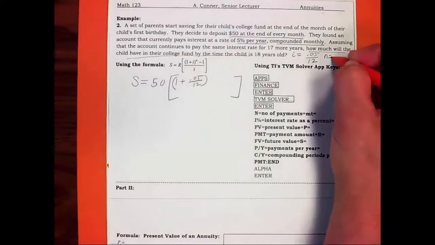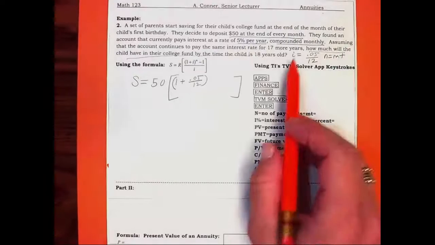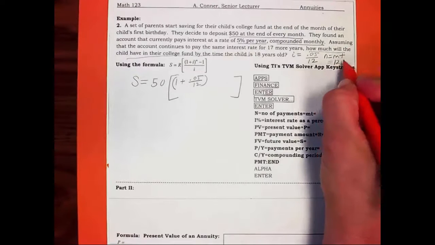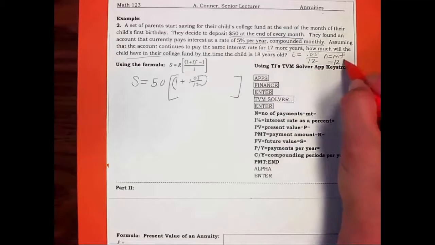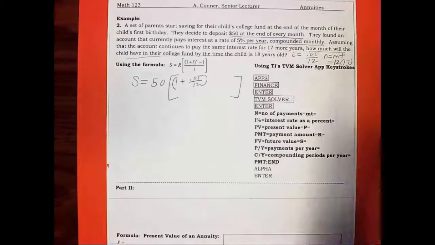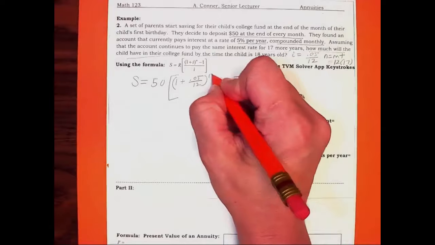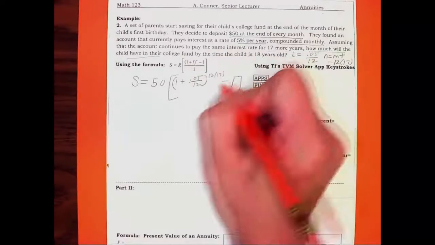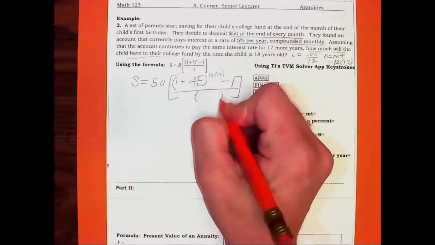And N is equal to MT. Here we've got monthly, so M is 12, and the time, it says for 17 more years, so times 17. So we've got 12 times 17 up here. Minus 1 over R over M.